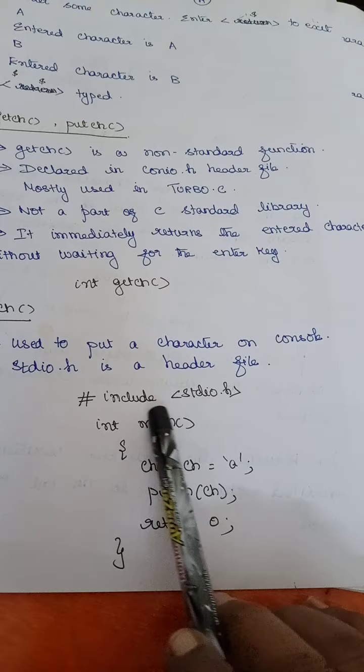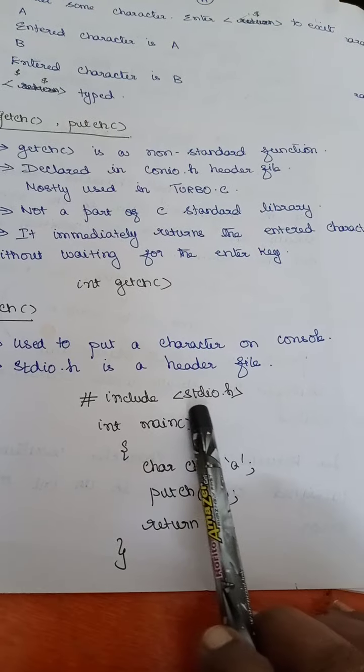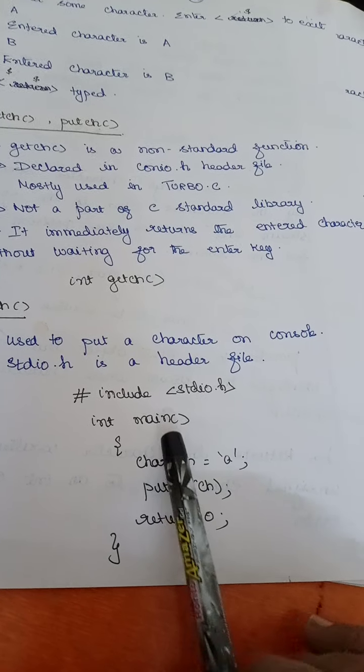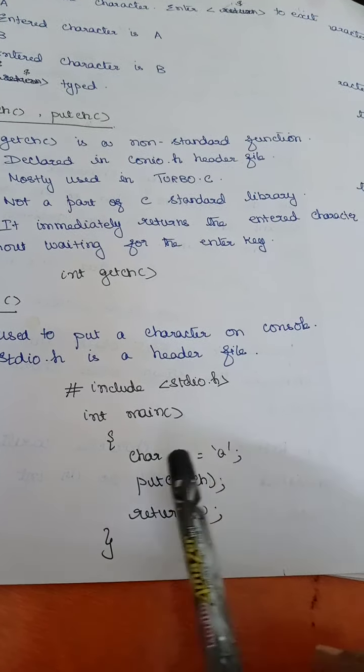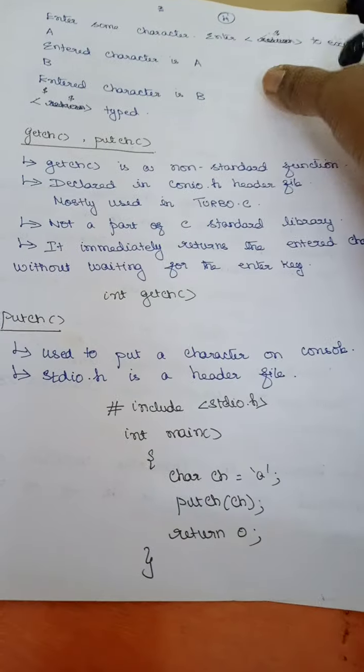So a small program here: #include <stdio.h>, int main, char ch = 'a'. This also you can get using getch. And putch is nothing but used to put a character on the screen, and return 0. This is also going to do the same thing, but it is advisable not to use getch and putch because they are not part of your standard library. Clear?